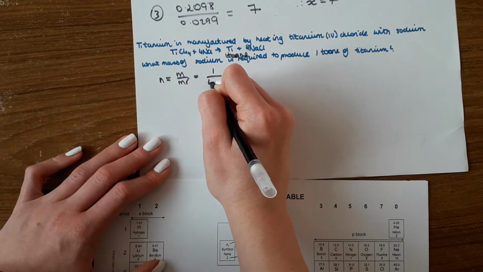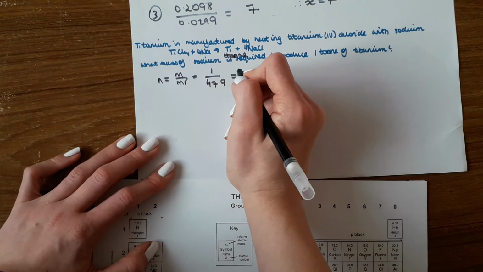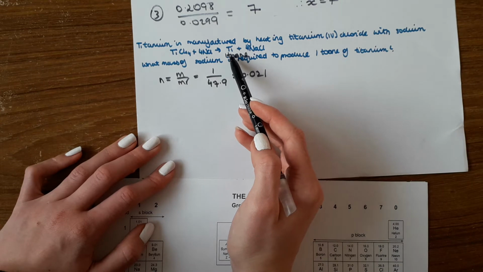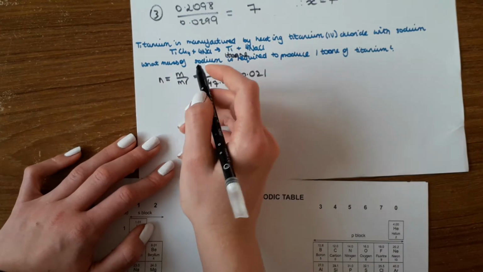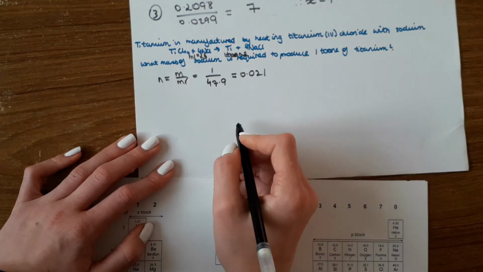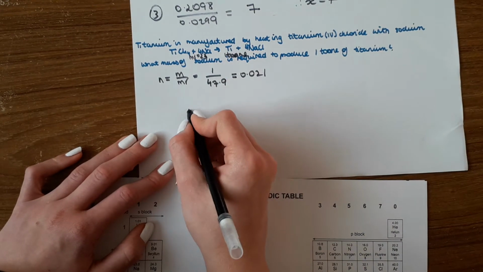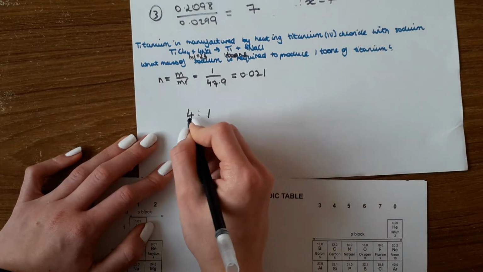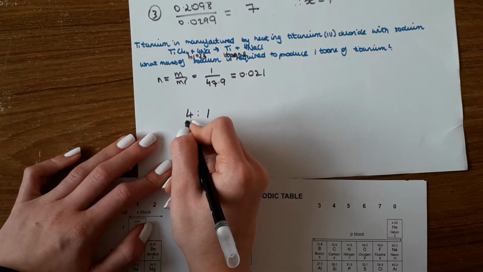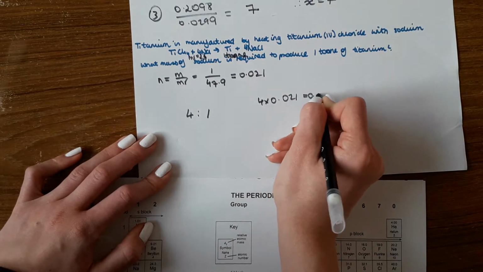We can leave it as this, as tons, and then just give our answer in tons. This is the number of moles of titanium formed. We also know that sodium has an MR of 23. We can figure out the ratio between titanium and sodium. It is 4-to-1. So if our number of moles for titanium was 0.021, our number of moles for sodium will be 4 times 0.021, which is 0.084.